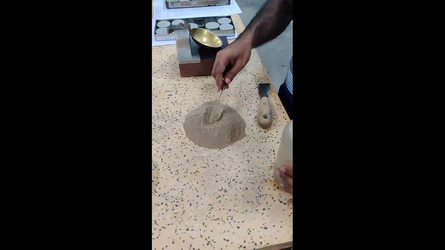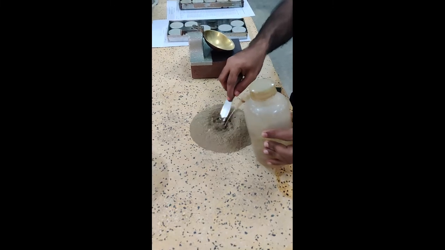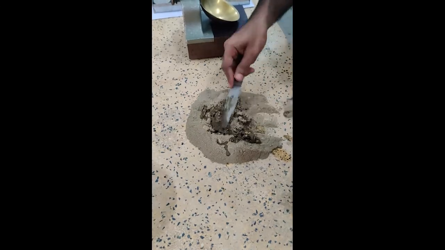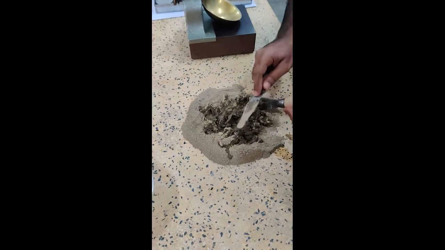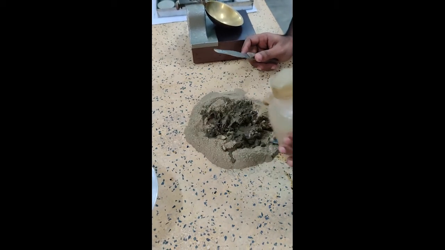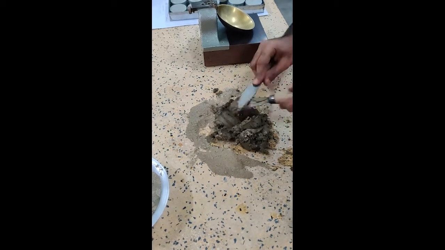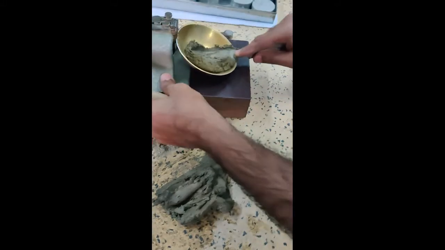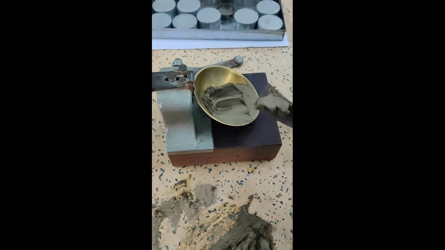We will mix the soil sample thoroughly with water to form a paste. The two are mixed with the spatula, and again water is added for ease of paste formation. Once the paste is ready, it is placed onto the Casagrande's apparatus and leveled off.